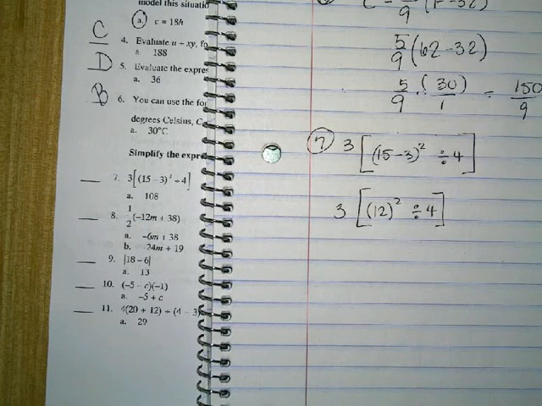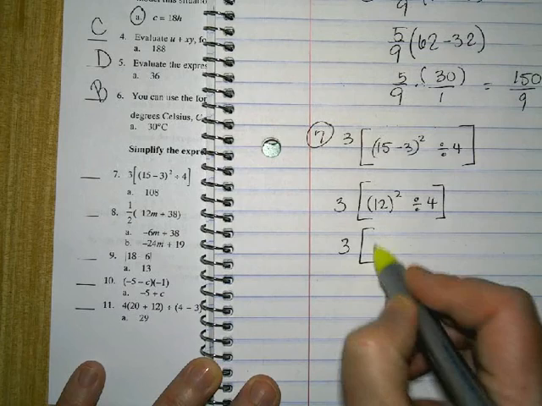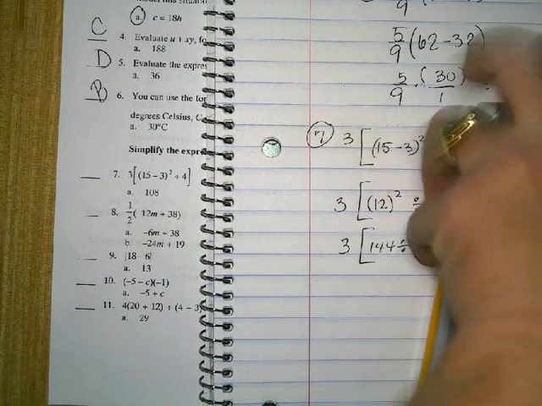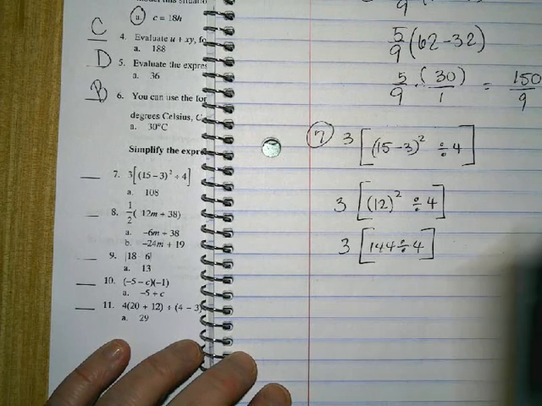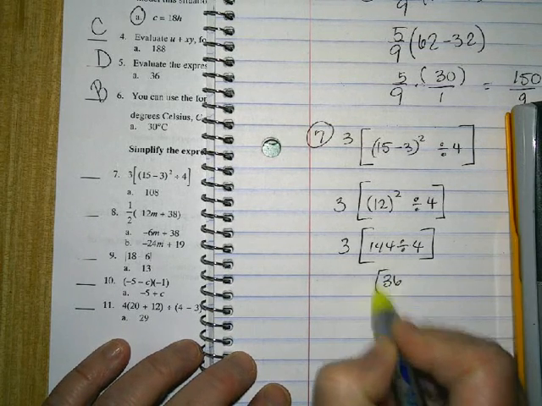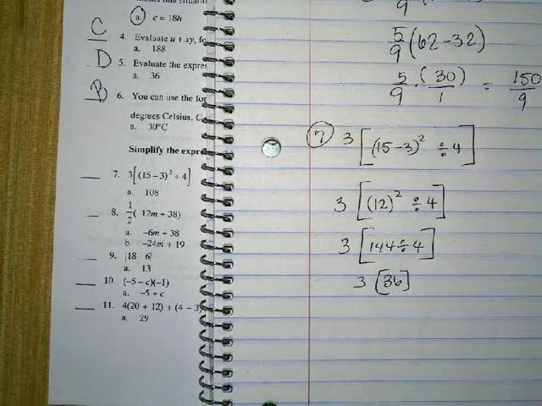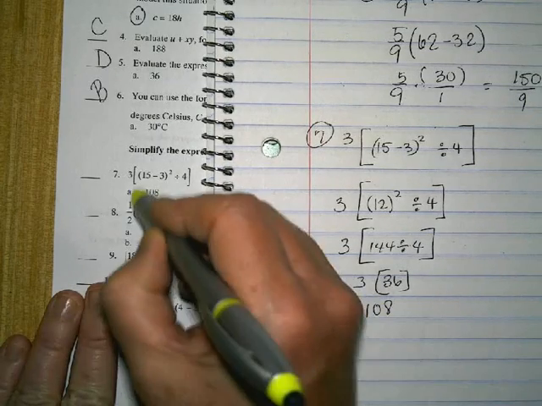What's next? Square that 12. What's 12 squared? 144. And then you got to divide that by 4. You get 36. What does it mean for the 3 to sit beside the bracket? You have to multiply. Multiply, and we get 108. Answer choice A.